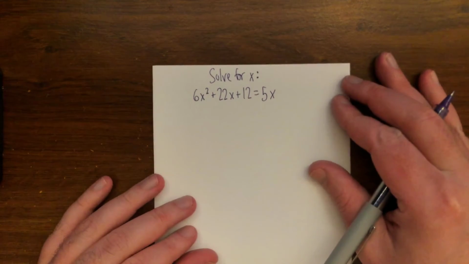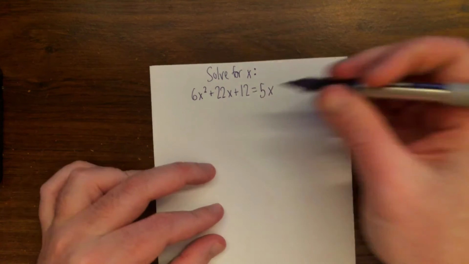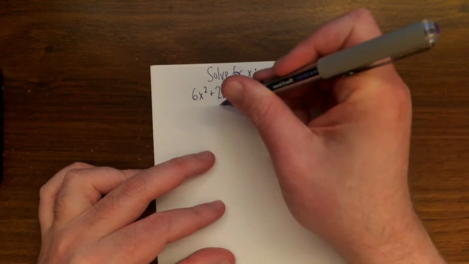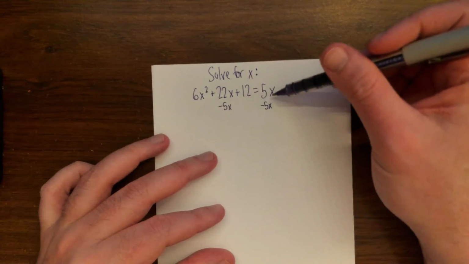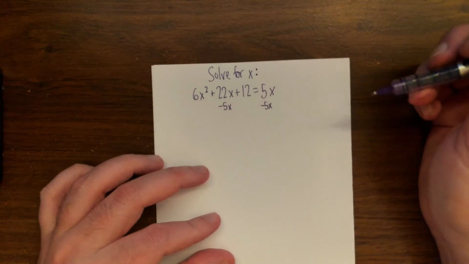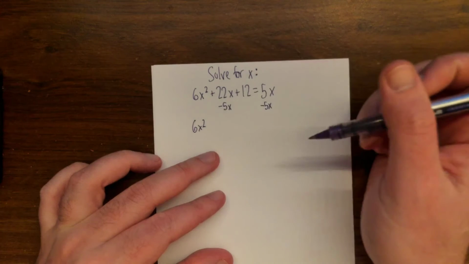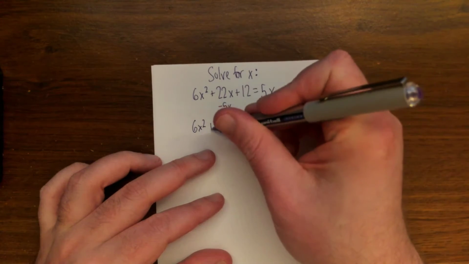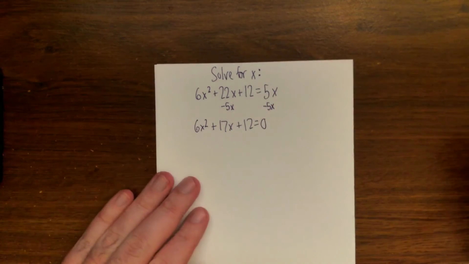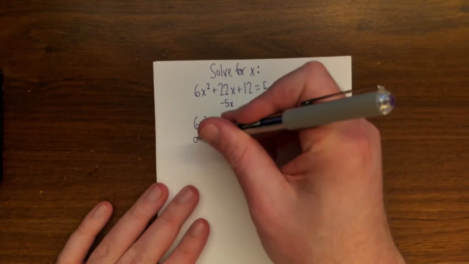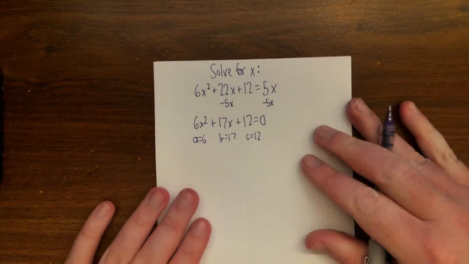This example, same thing. It's not in standard form, so we need to get this to be equal to 0. So let's do -5x. Remember, you can move anything around in an equation that you want, as long as you use inverse operations when you're moving across the equal sign. So this equation is equal to 6x squared, 22 minus 5 is 17x, plus 12 is equal to 0. This is in standard form now. A is equal to 6, B is equal to 17, C is equal to 12.